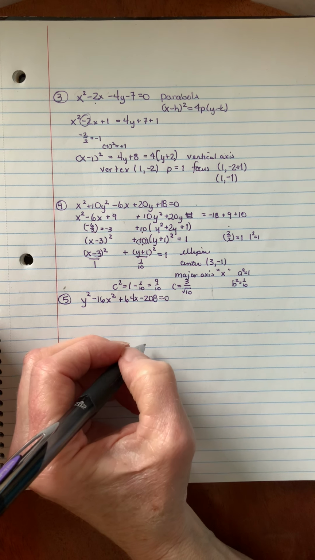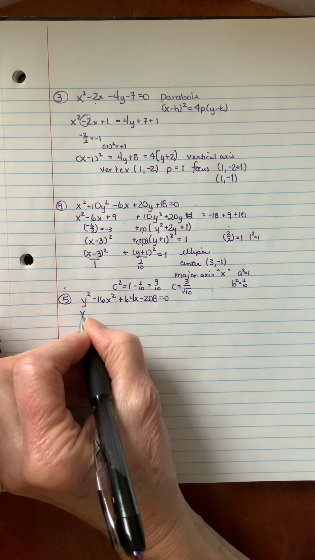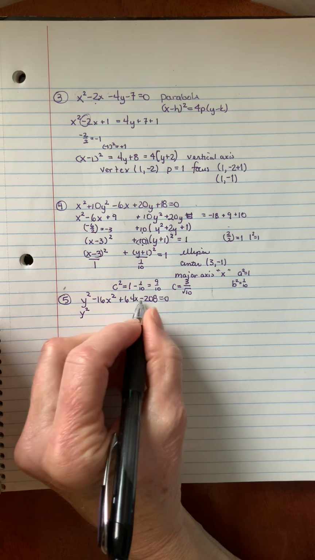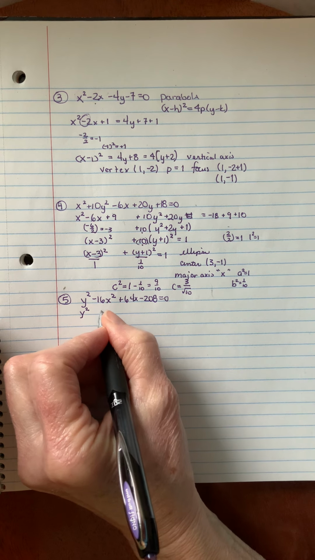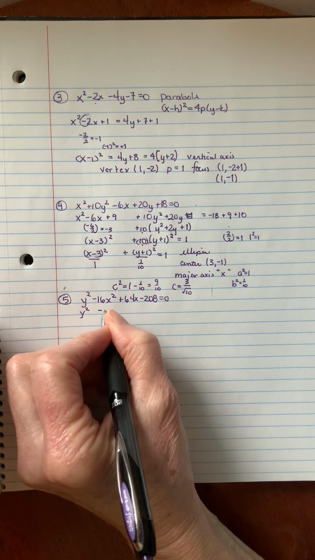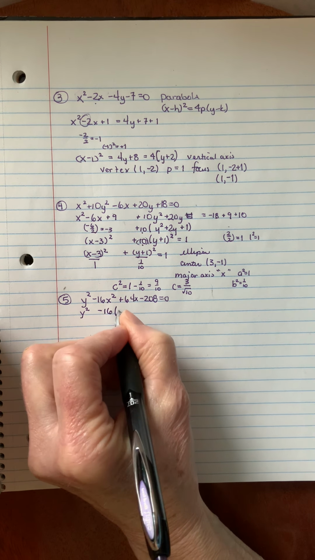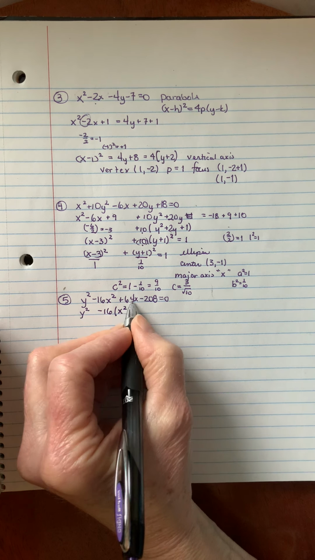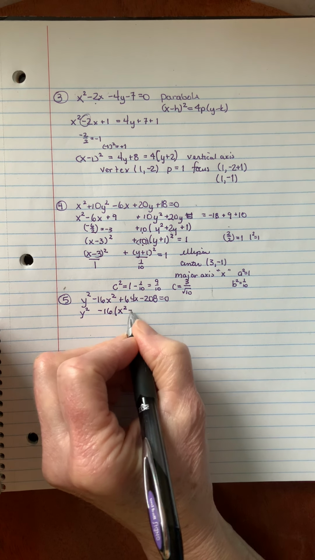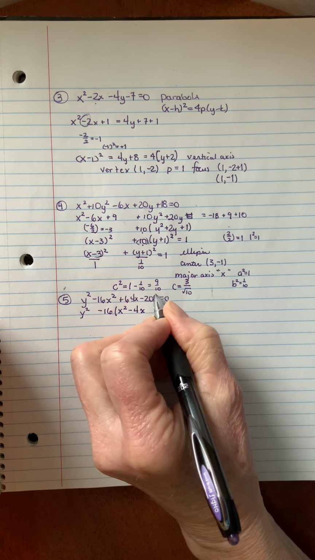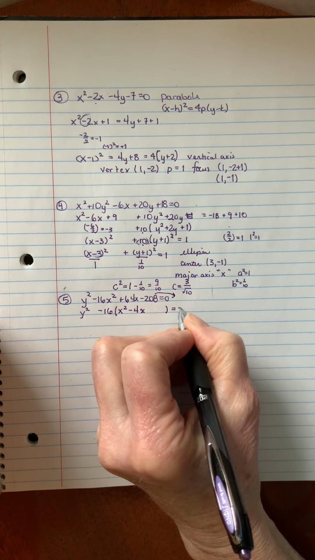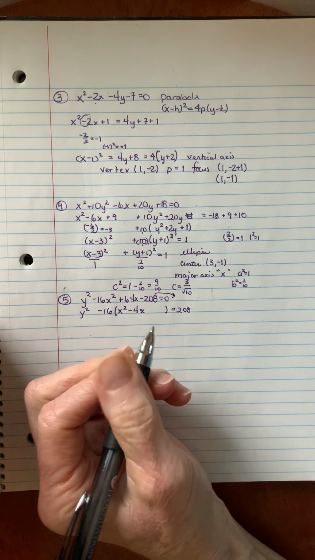Y squared, don't have to complete the square on that. That one's nice because it's the only y in the whole problem. This one, though, I've got to factor out 16, so I might as well start out by doing that. Got x squared, 64 divided by minus 16 is minus 4x. Close this up. Move this over here, so I've got equals 208.